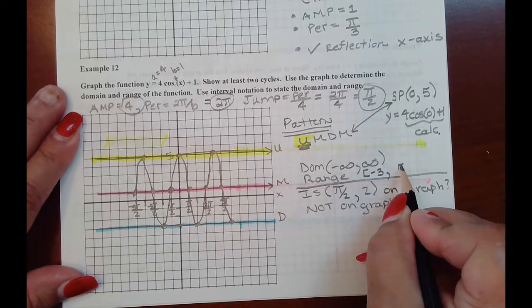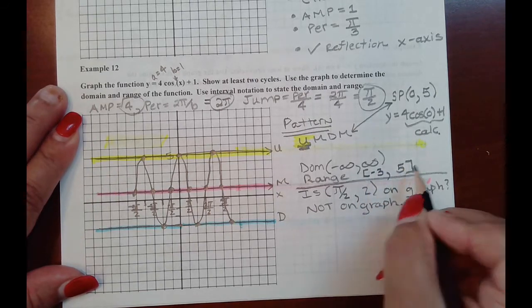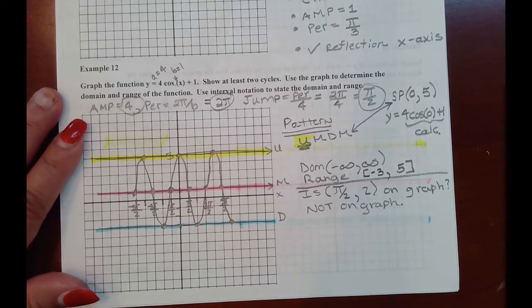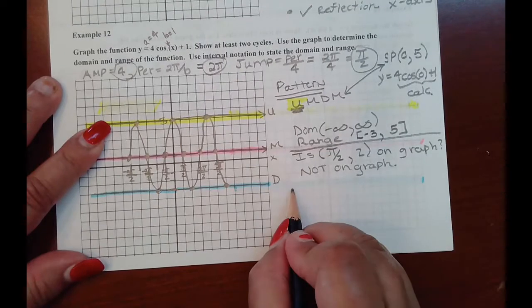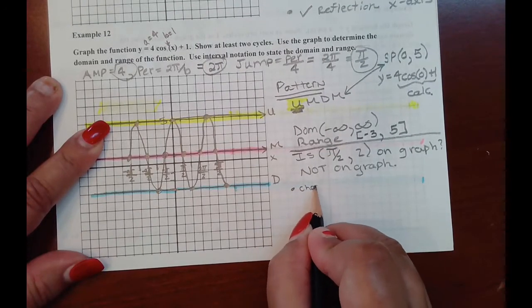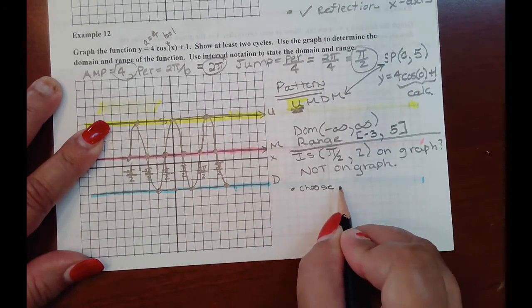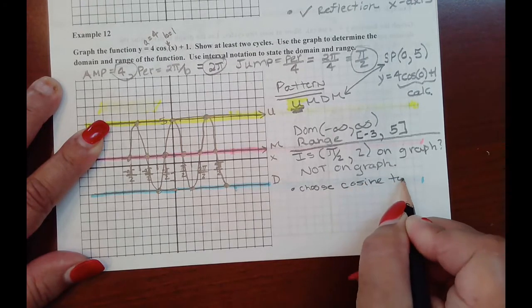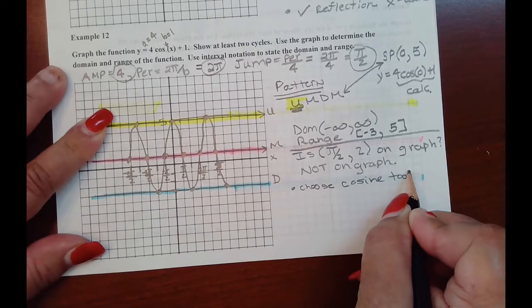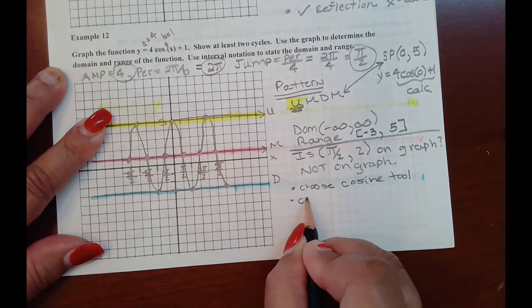Smaller number first, higher number last. If you were going to feed this into MyLab Math, you would choose the cosine tool, because it's the cosine graph. And you would click on a point.